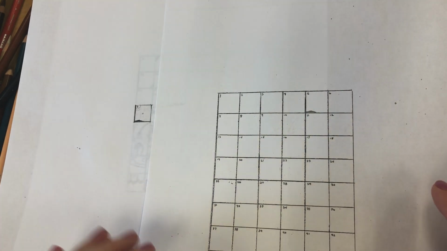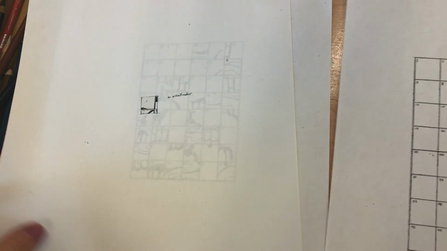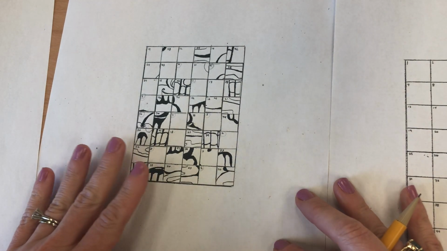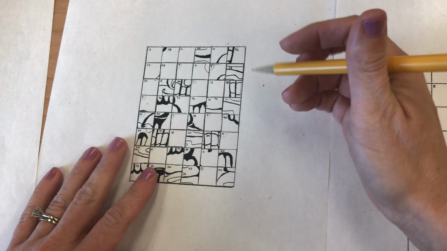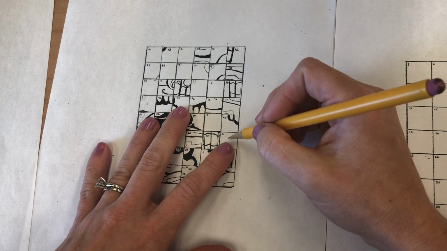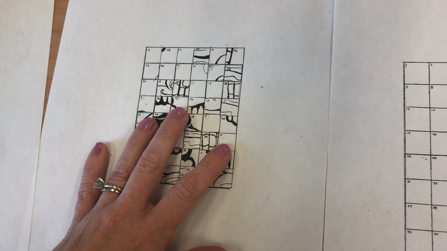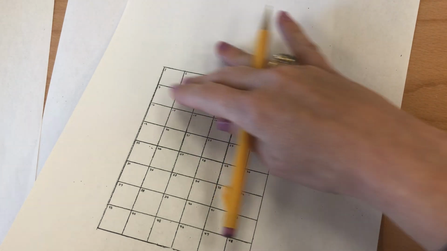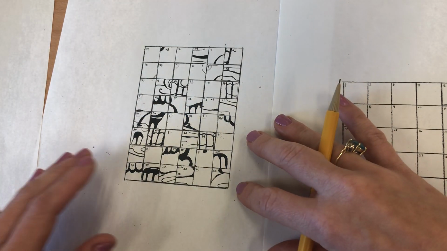Okay, let's take this viewfinder off. So on 5, there is a shape there to draw. Now 6, there's nothing there, so we're going to leave 6 blank. Not much is going on at this very top row.